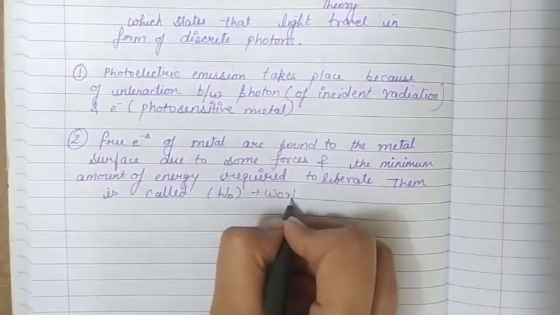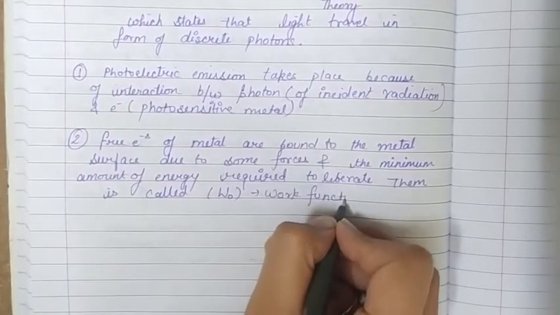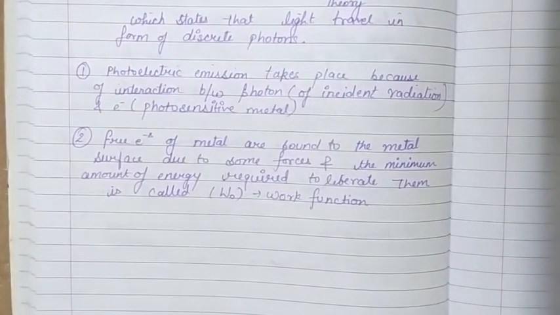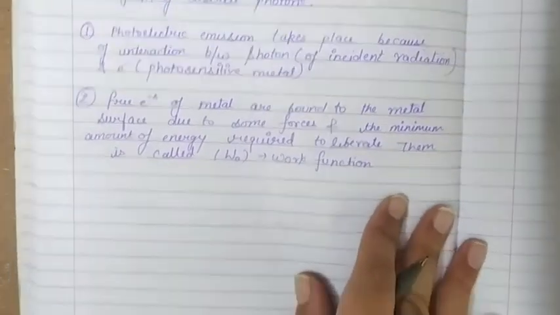Work function is the minimum energy required by the electron to show photoelectric emission or photoelectric effect, right?